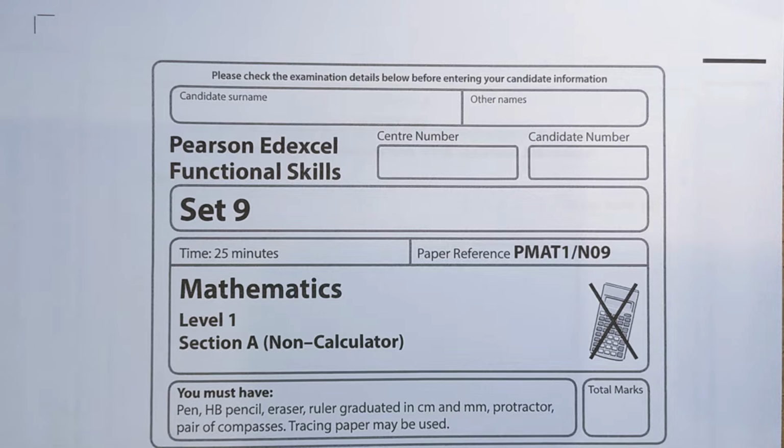Hi, today we're looking at Functional Skills Maths Level 1. We've got the Pearson Edexcel exam board, set 9 of their past papers, and we're going to start with the non-calculator section.